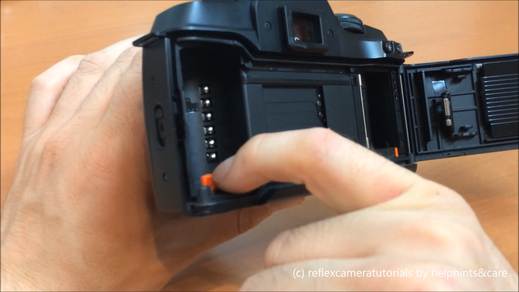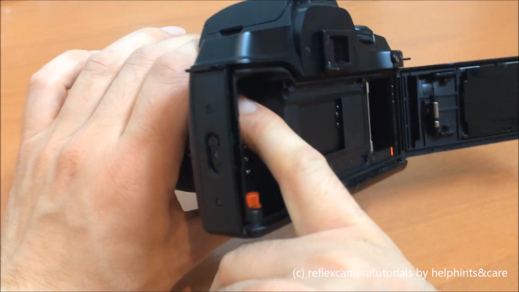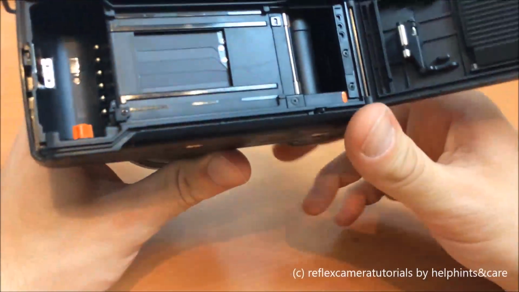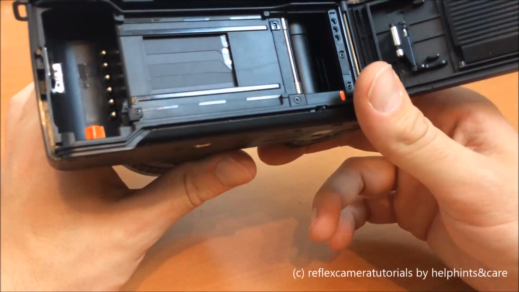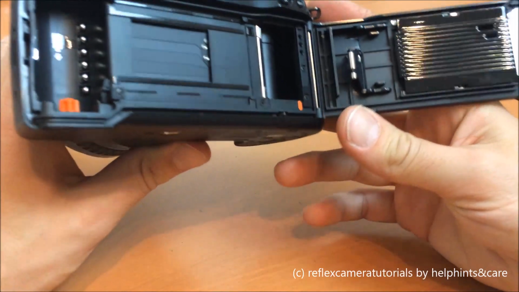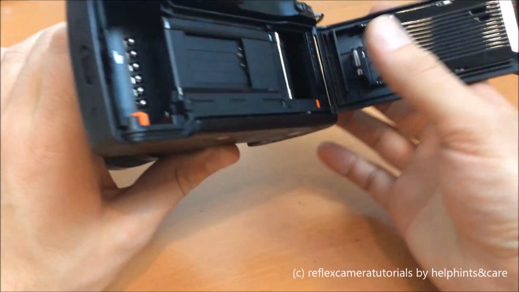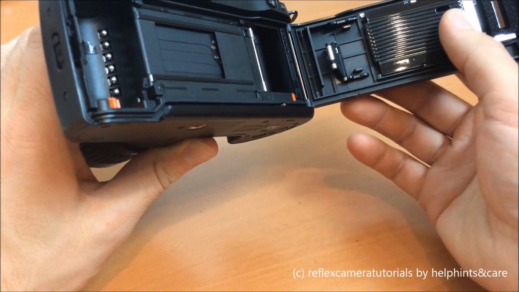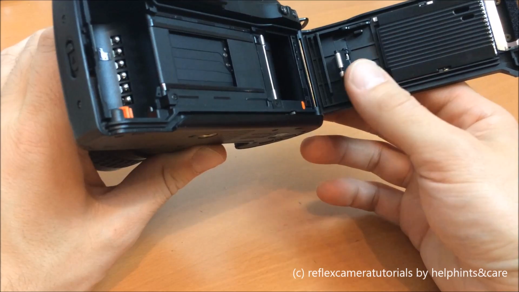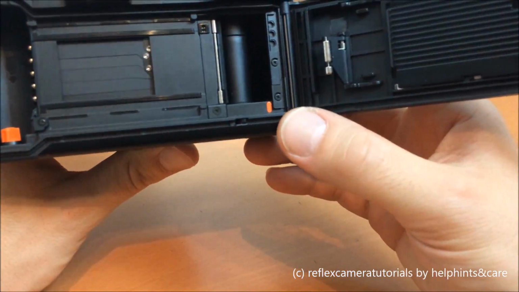You can see here the 6 contact points for the DX coding. That means that the camera gets which film is inside and gets the right adjustments for the exposure. This is some parts here to press the film on the back. The film is running on this metal part, just to help it back or in.